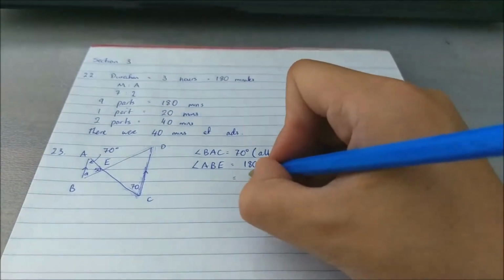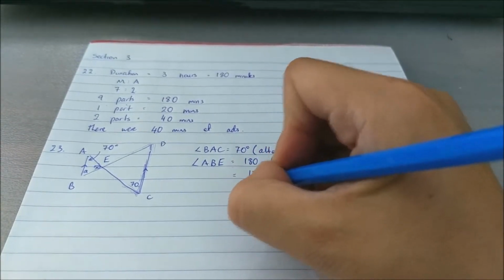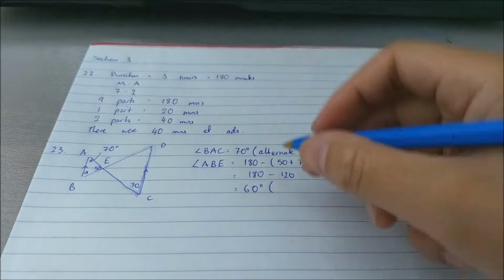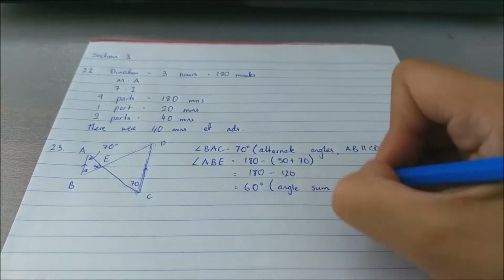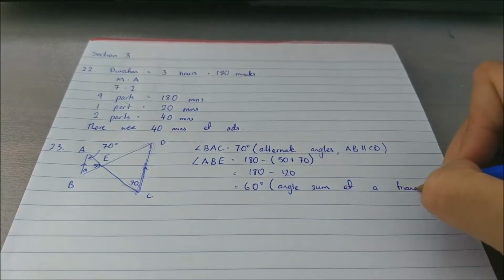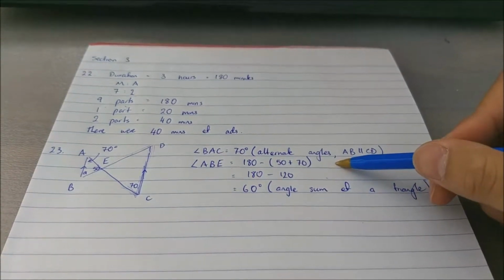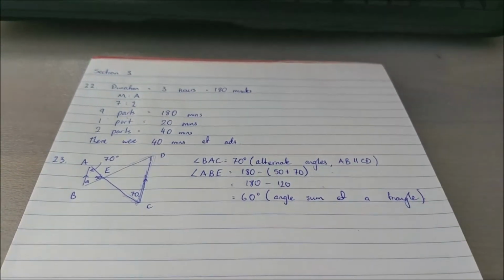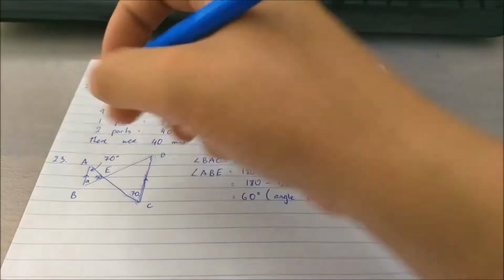So I'll write 180 take away 120, and I'll write the reason, angle sum of a triangle. You could have written that reason here or here as well. That should be A.